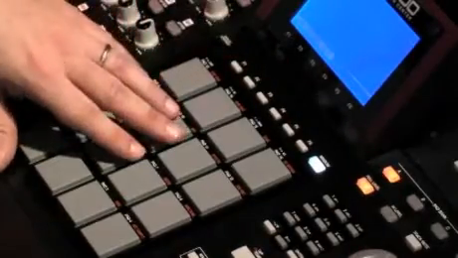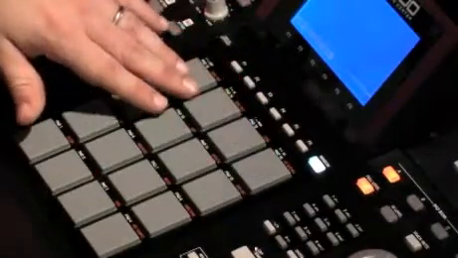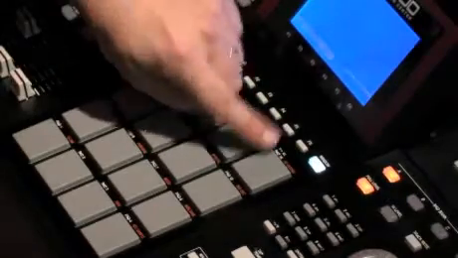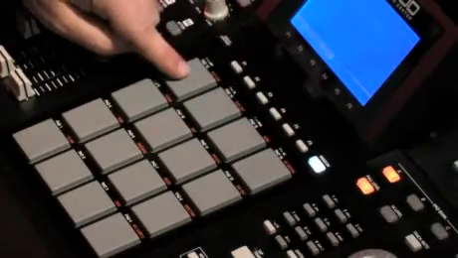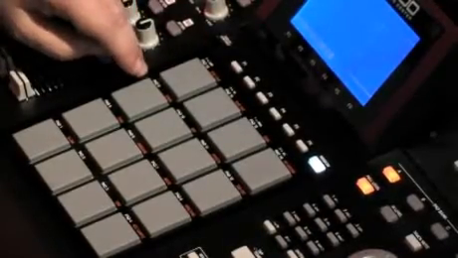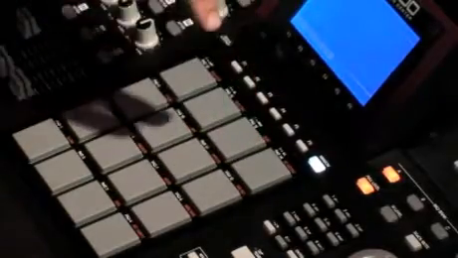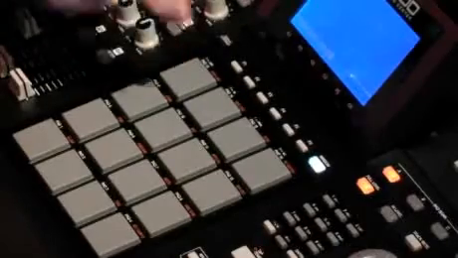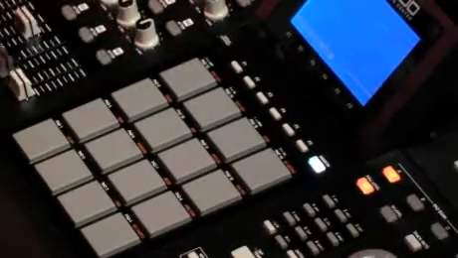We've brought back simult mode, which allows us to trigger 4 pads with one pad. So I have these 3 pads here set to simult mode, and this pad is going to trigger all 3 of those. So pad 14 has that sound, 15 and 16 is my synth line, and with pad 13 I'm going to trigger all 3 of them. Put a beat over it.